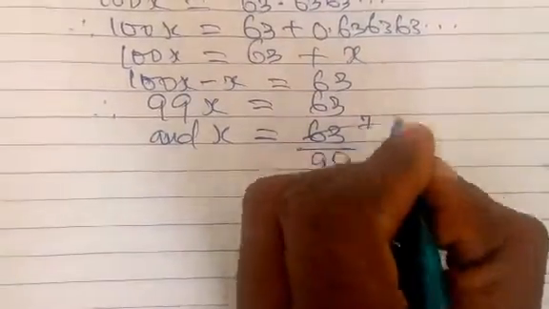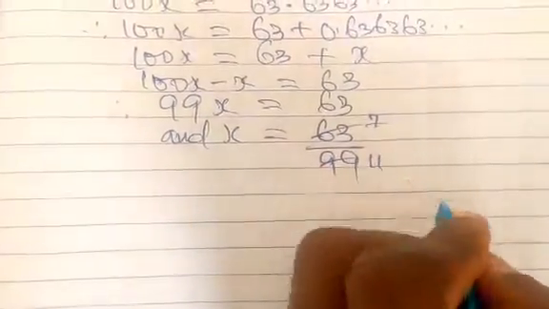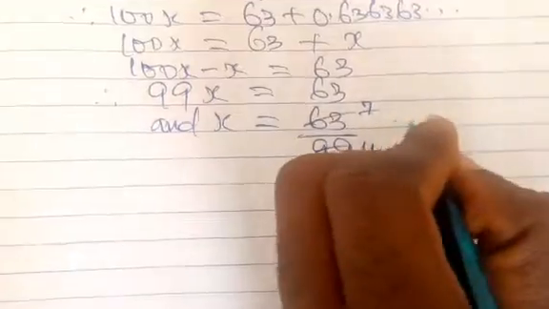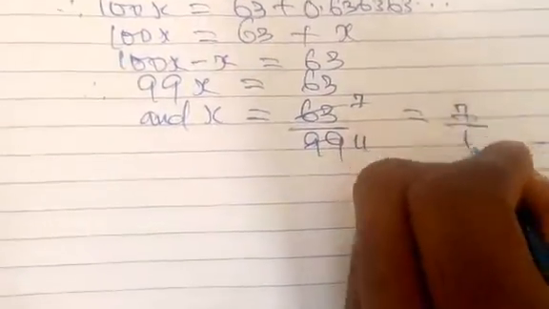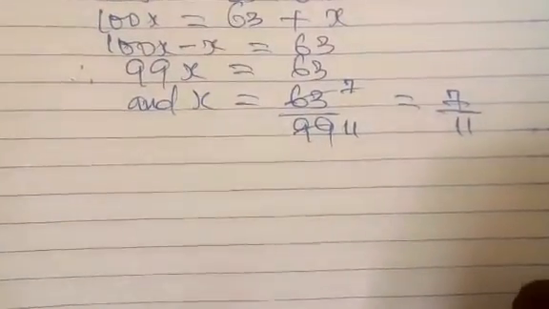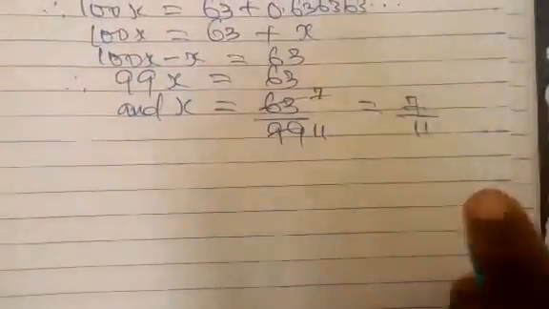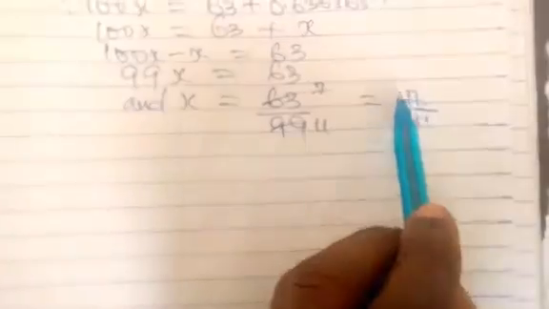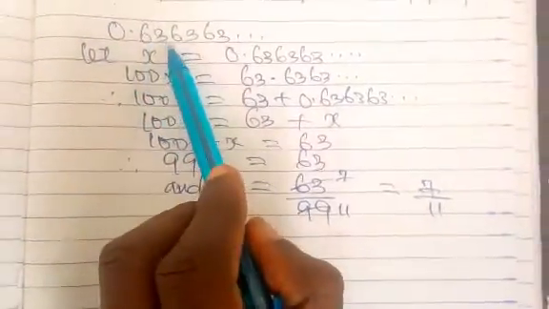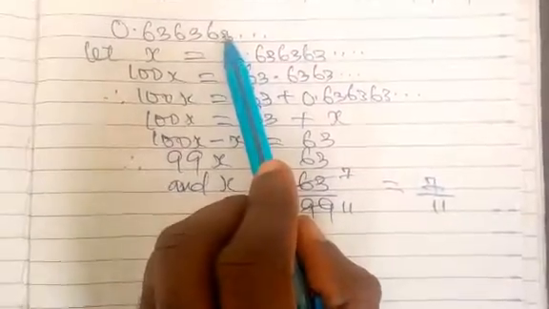We have here 7 and we have here 11, so that we have 7 over 11. So if we divide 7 by 11, we are going to have 0.636363 till infinity.